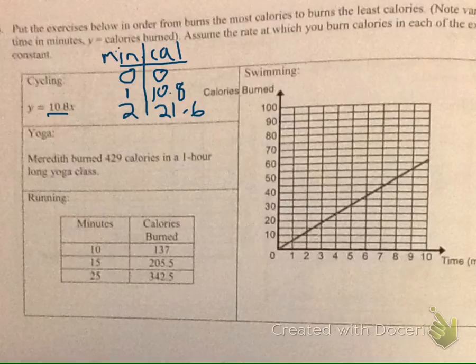Now yoga, you can burn 429 calories in an hour. So an hour is 60 minutes, and I want to make sure I know how many calories I can burn in 1 minute, because that's what our variables are. We're doing minutes. So to figure that out, I have to do 429 calories divided by 60 minutes, which gives me 7.15. So in doing yoga, you burn 7.15 calories per minute. So that makes the equation y equals 7.15x.